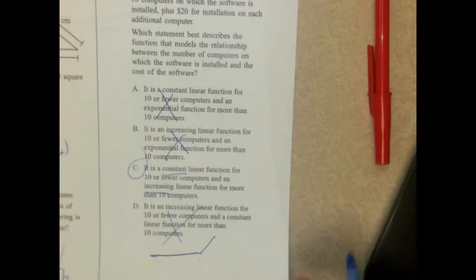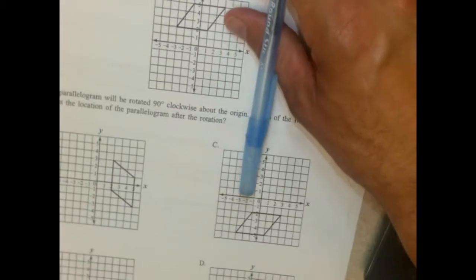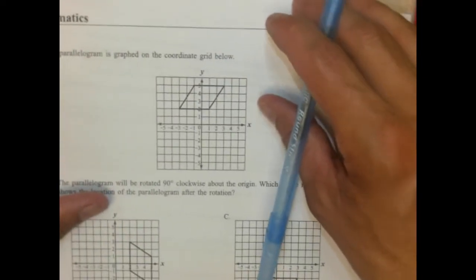Constant and increasing in terms of linear equations. Okay. We're going longer than I meant to, but we're gonna power through this. Here we go. I think we'll be able to finish it in time.